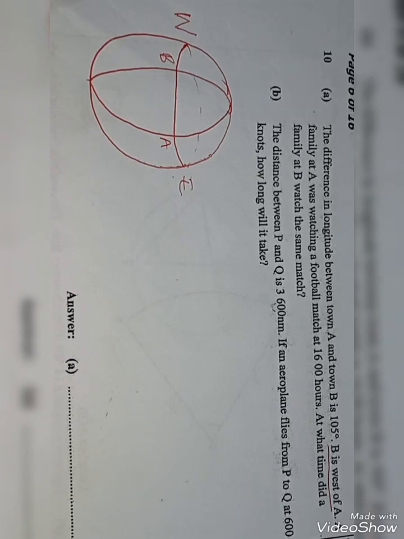A family at A, at this point, was watching a football match at 16 hours. At 16 hours here at A. At what time did the family at B watch the same match? So what else have we been given?